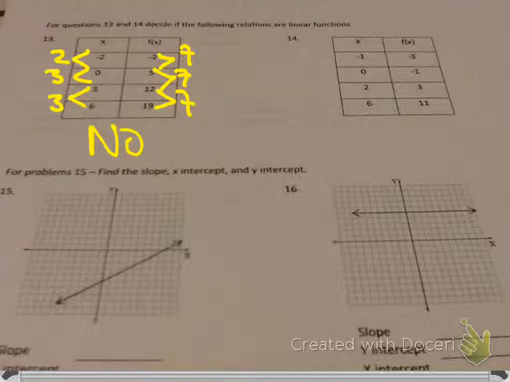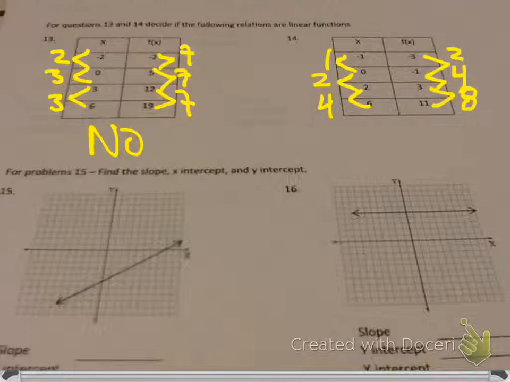The answer should be clearly no. Whereas here I've got 4, 2, 1, and 8, 4, and 2. 8 divided by 4 is 2. 4 divided by 2 is 2. 2 divided by 1 is 2. So the slope here is 2, which means yes, it is a linear function. And that's that for that one.